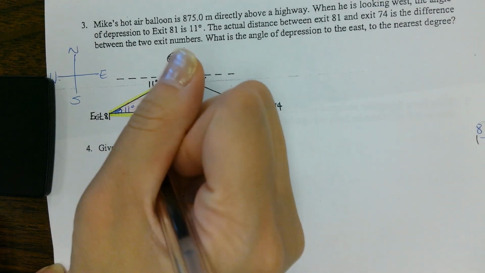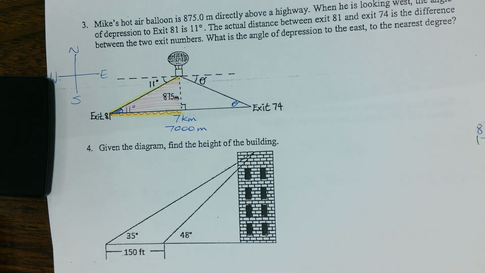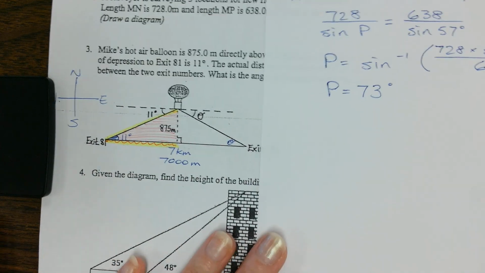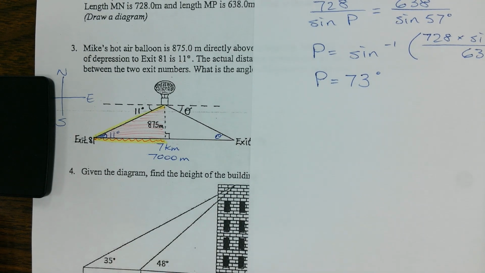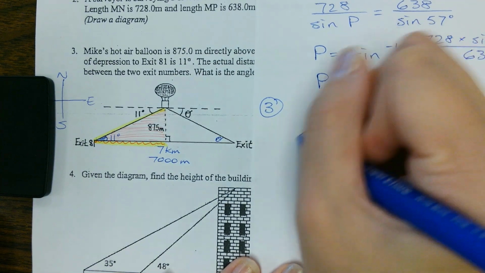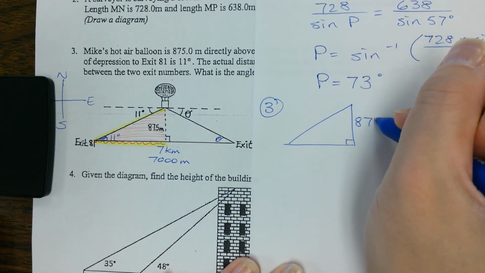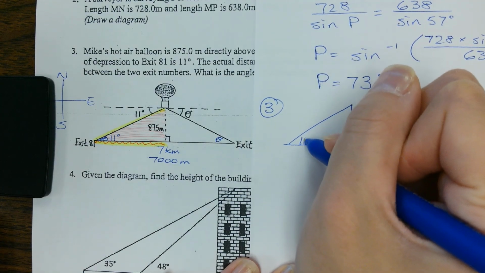Okay, so this right here. If I redraw this, number 3. My right angle triangle, this is 875. This is 11 degrees.